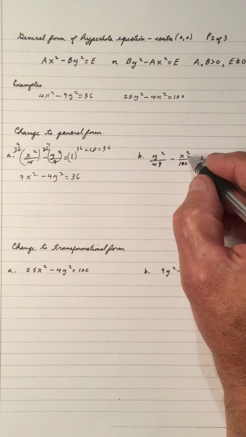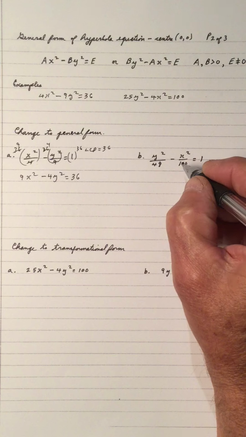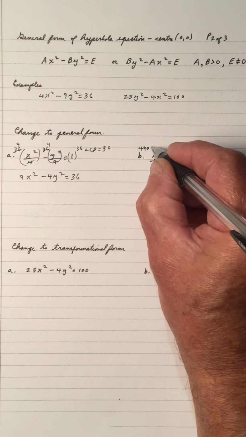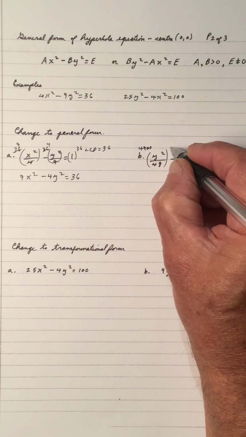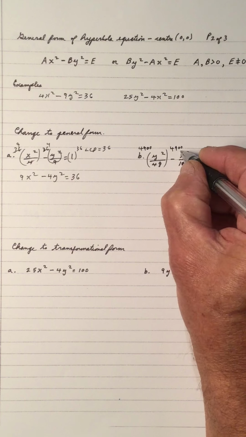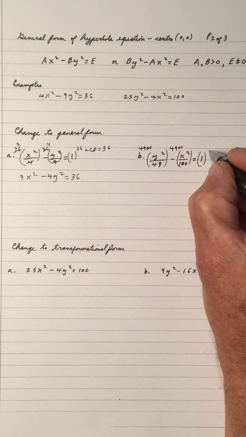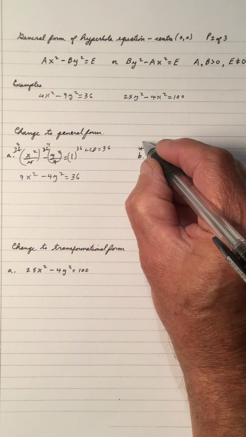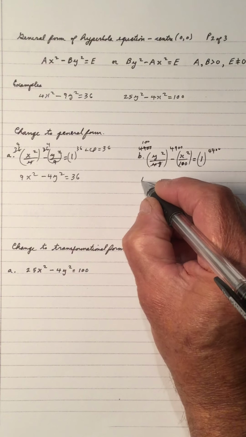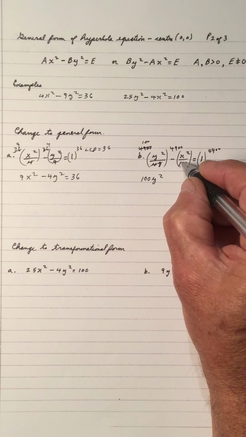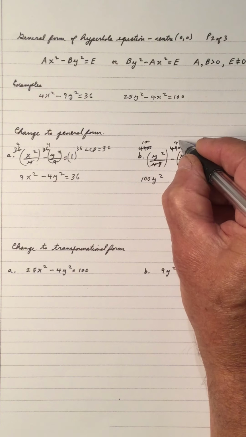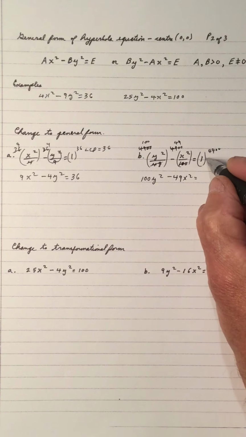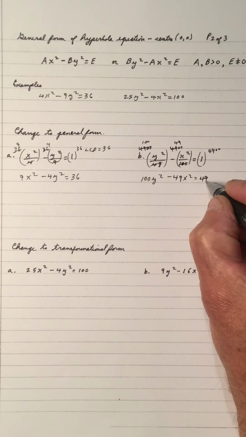And in this one, the LCD is 49 times 100, which is 4900. So 4900 times the first fraction, 4900 times the second fraction, and 4900 times 1. 49 goes into 4900 100 times, so we get 100y squared. 100 into 4900 goes 49, so we get negative 49x squared, and 4900 times 1 is 4900.